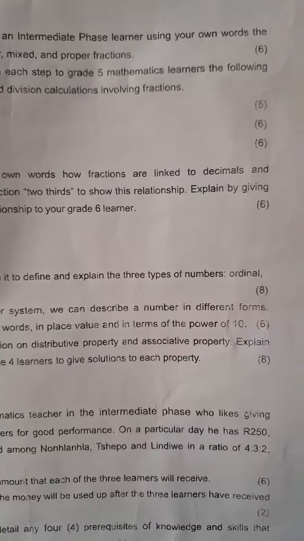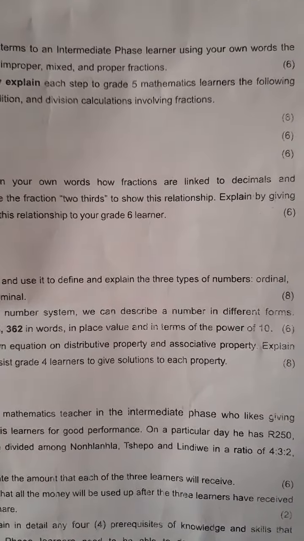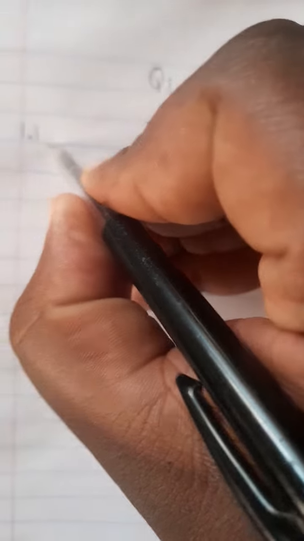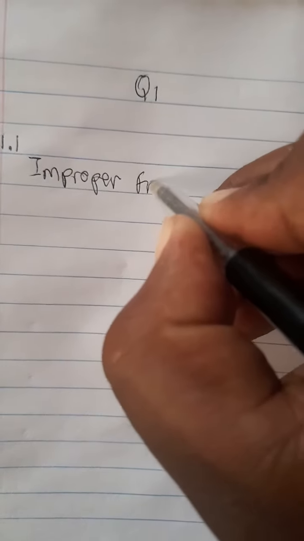Question 1.1 consists of 6 marks. We can get those 6 marks. Let's get started. We need to explain the difference between these fractions. Let's start with the improper fraction.